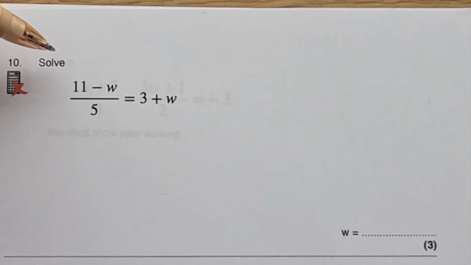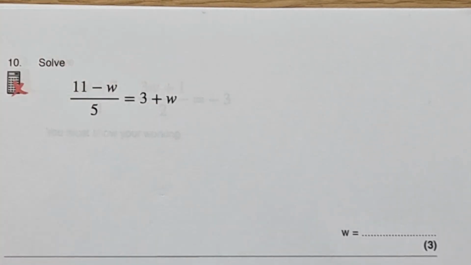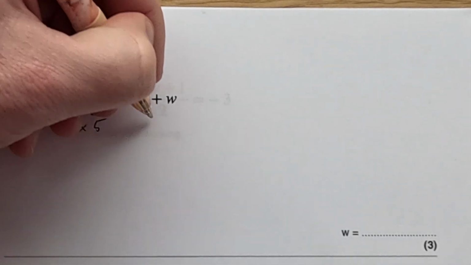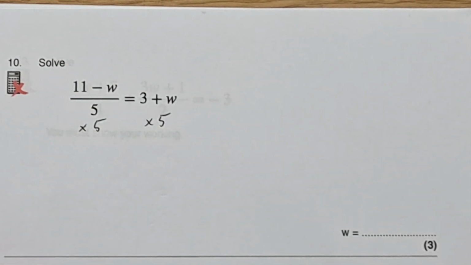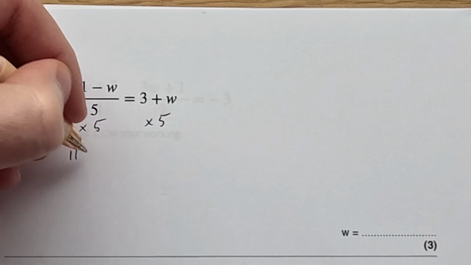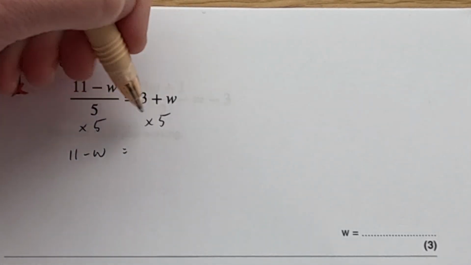Okay, so question number 10, it says solve (11 minus w) over 5 is equal to 3 plus w. So let's get rid of this divide by 5. So let's multiply the left-hand side by 5 and multiply the right-hand side by 5. When we multiply the left-hand side by 5, we're just going to be left with the numerator, which is 11 minus w. And then on the right-hand side, we've got 3 plus w. We're timesing them by 5.